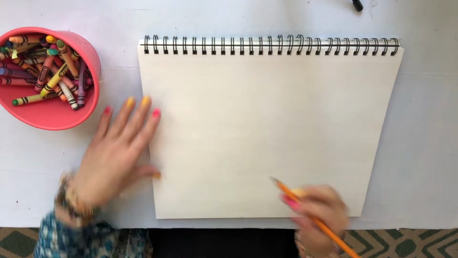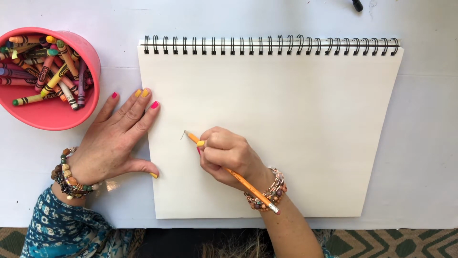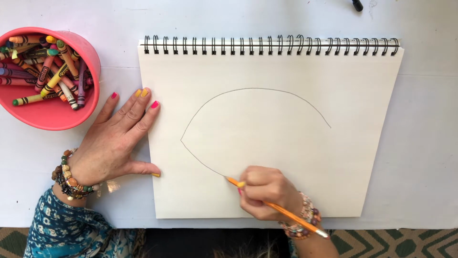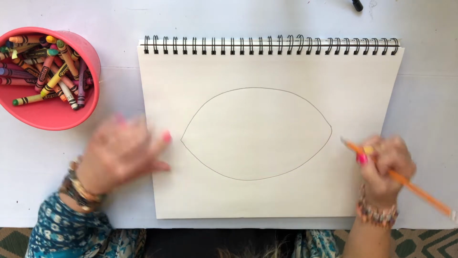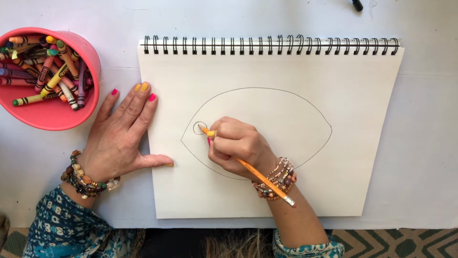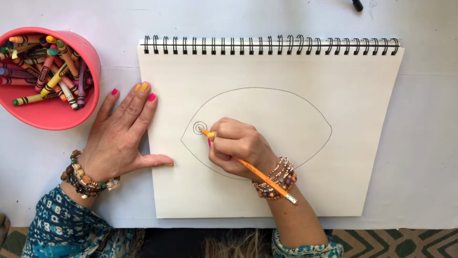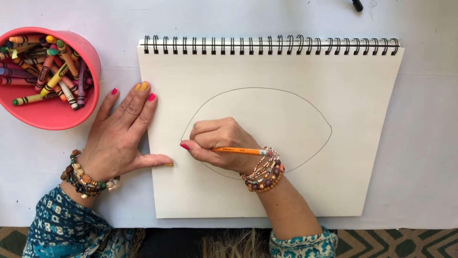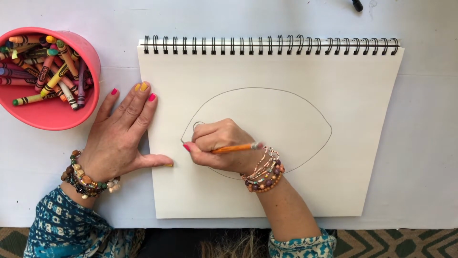All right, friends, we're going to start with the shape of our fish. What I'm going to do is a big curve for the top of him and a curve for the bottom, kind of like an oval, but a little pointy here for his mouth. Next, I'm going to add his cute eyes. I'm going to do a circle, one more circle, and fill that one in. Cover in just a little bit right here for his mouth.